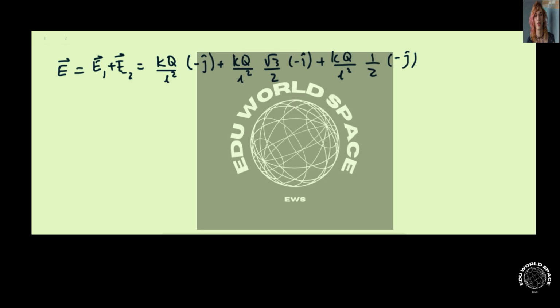Right? Now let's group the i hats and j hats. The only term as far as i hat is concerned is this negative i hat term. For j hat, what we have is KQ over L squared, the first term, plus KQ over 2L squared, negative j hat, right?